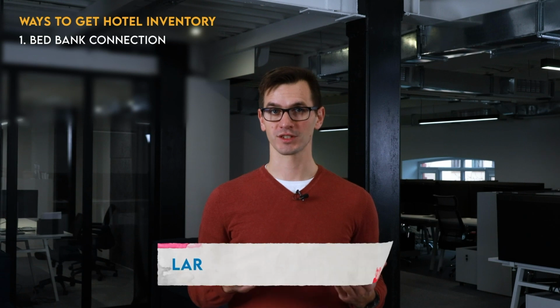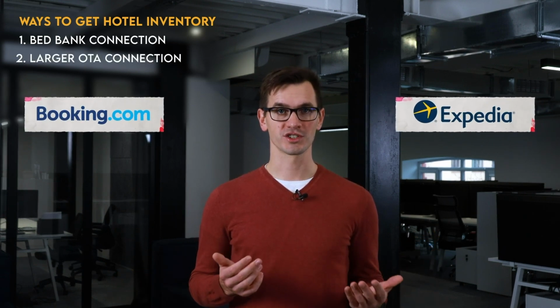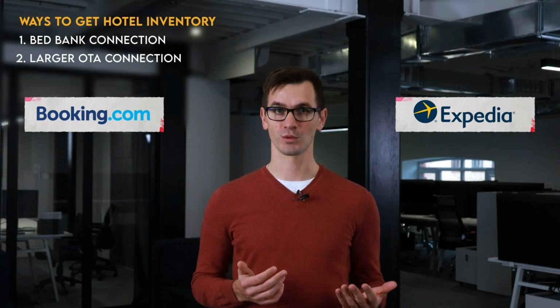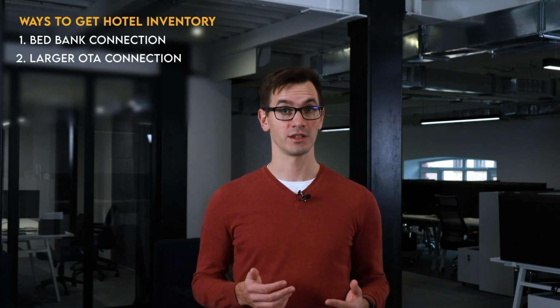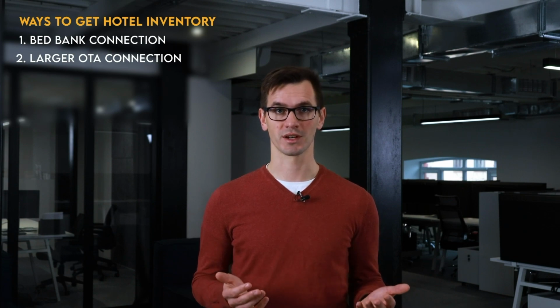The next option is contacting large OTAs. Companies like Booking.com and Expedia own large inventories, and they do resell them to smaller OTAs. But this option is a privilege. If you want inventory from Booking.com, you'll generally need a large amount of monthly bookings. If they approve you, you'll be able to redistribute their hotels and get access to their APIs.